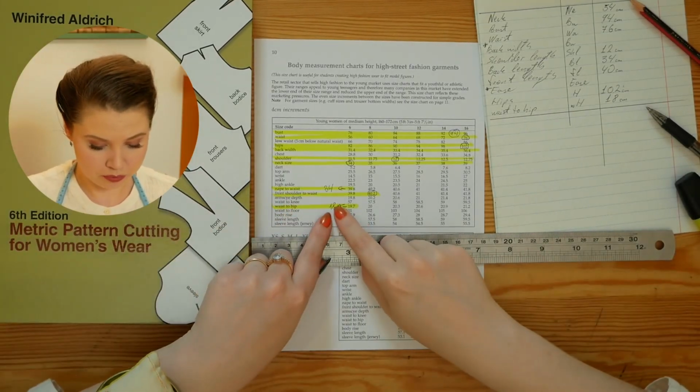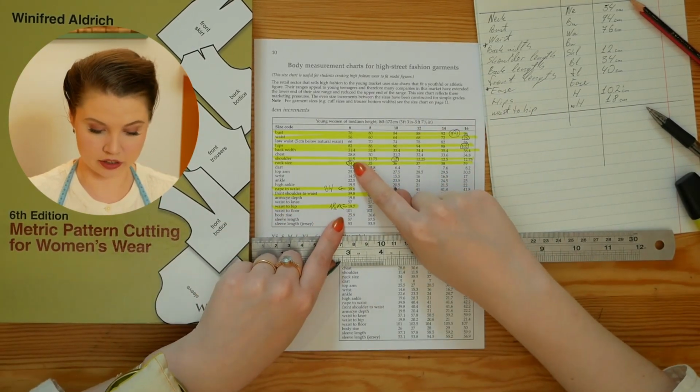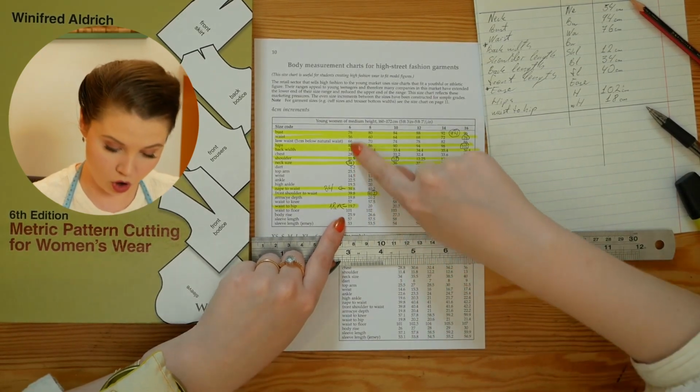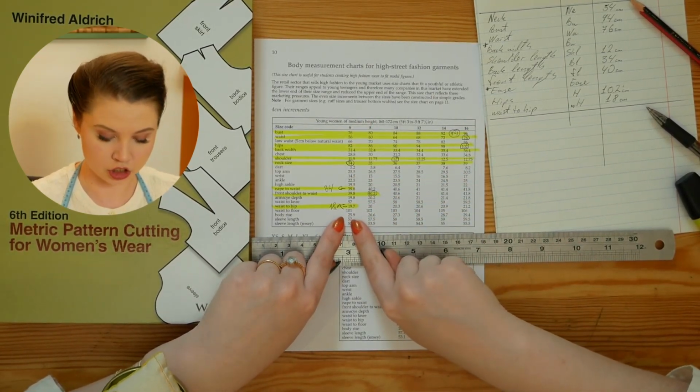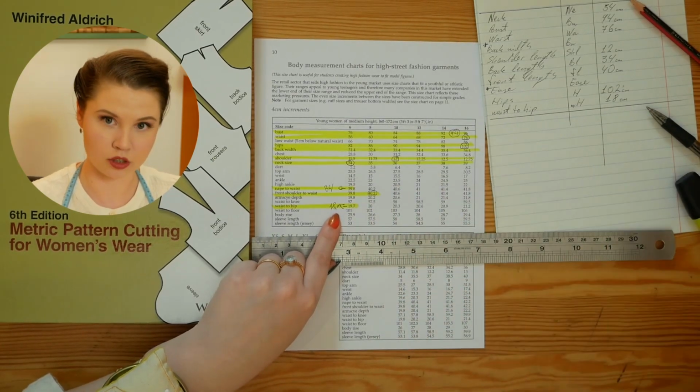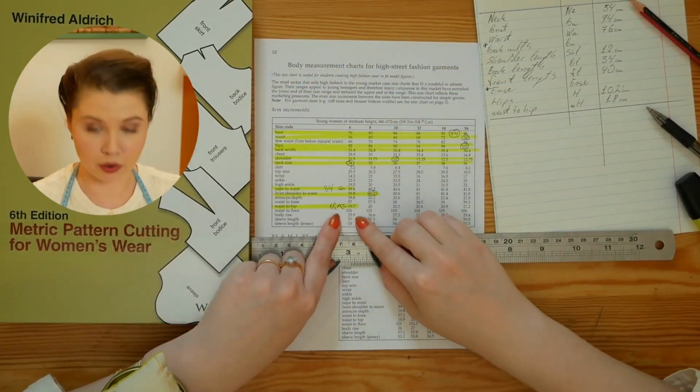So, for example, my neck at 34 centimeters is on the size 6 chart range, as is my nape to waist, which is completely off the chart, and my waist to hip, so everything is a little bit squat. That sounds about correct to me because when I wear clothes, things tend to billow out at the back because I'm quite short, and also things tend to gape at my neck and at my chest because I'm quite small in this shoulder area.